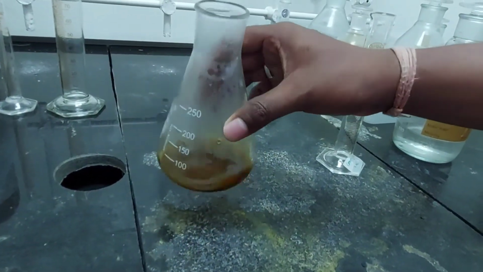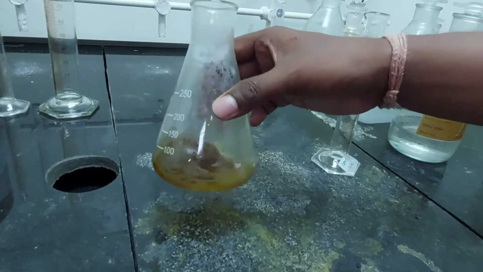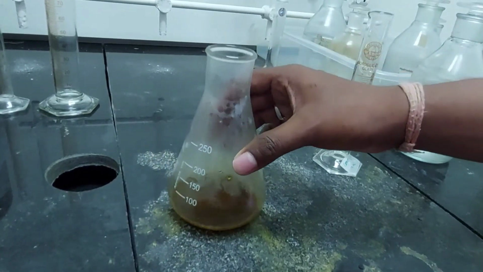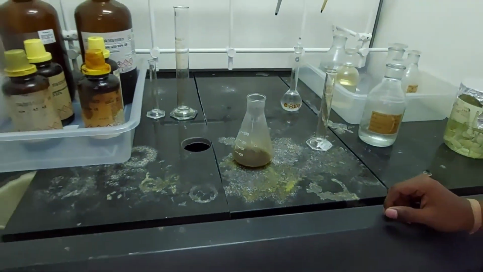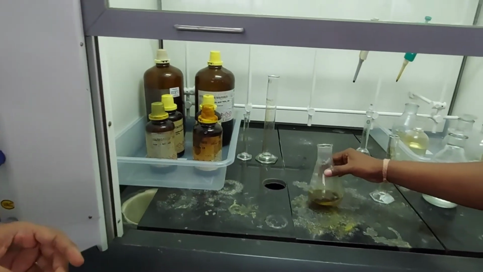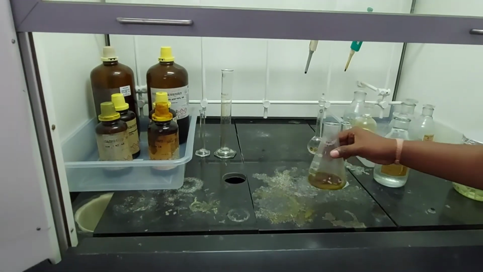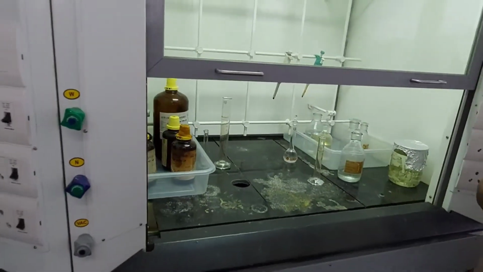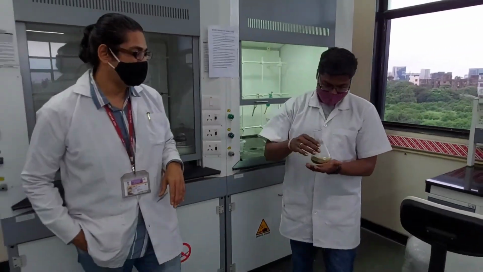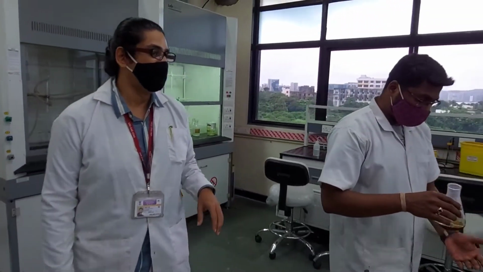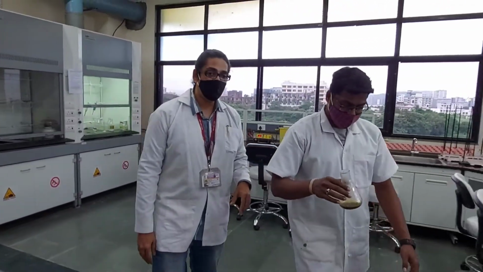It makes some hissing sound, and I'm not sure if you are able to hear it in the noise of the fume hood. Is it done? Yes, it's done. Turn off the suction. It's quiet again. Now we move towards the titration.